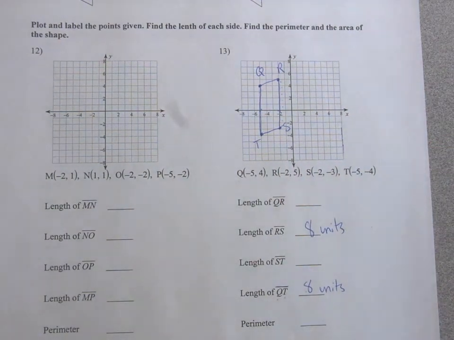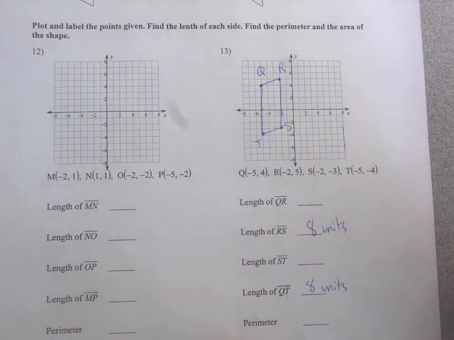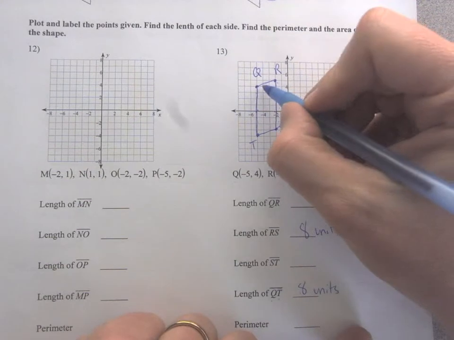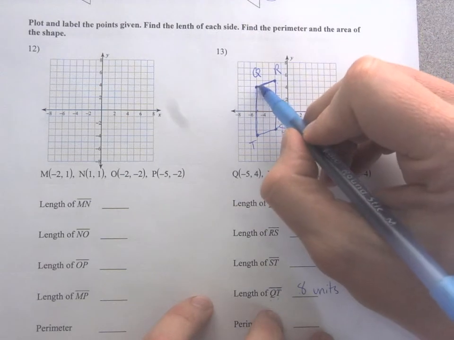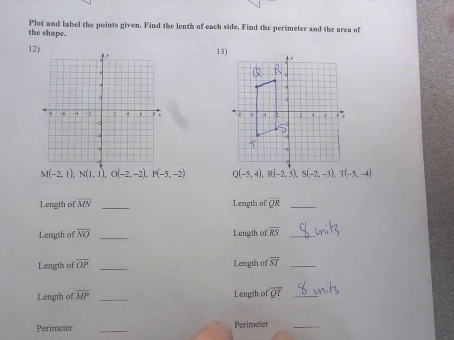Now Q and R are a little bit trickier. A lot of times people say, oh, this is 3 long, but it's not 3 long. So we have to go back to something that we talked about, and that's the distance formula. How do we find the distance between 2 points? We have to form a right triangle. So the distance from Q to R is not 3. What we need to do is calculate it using right triangles.